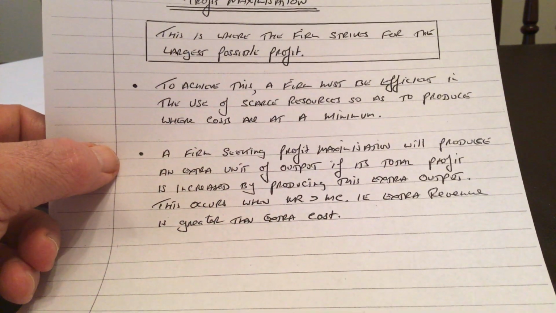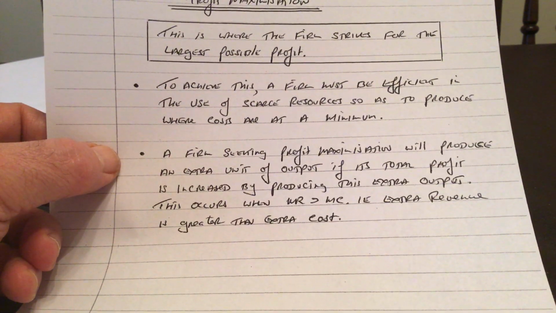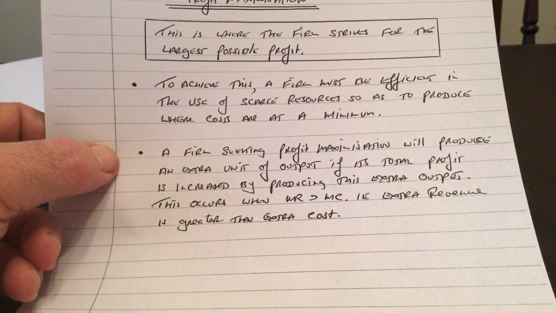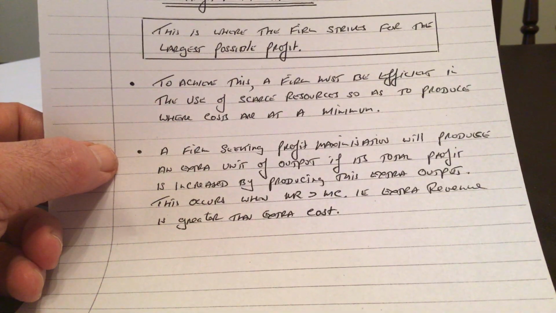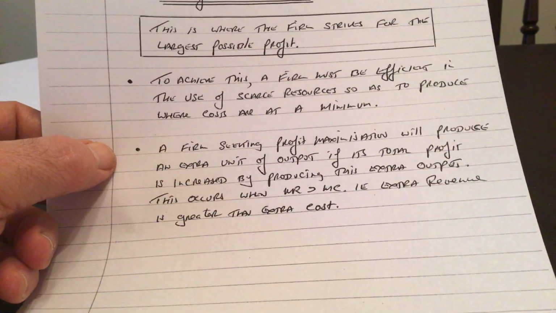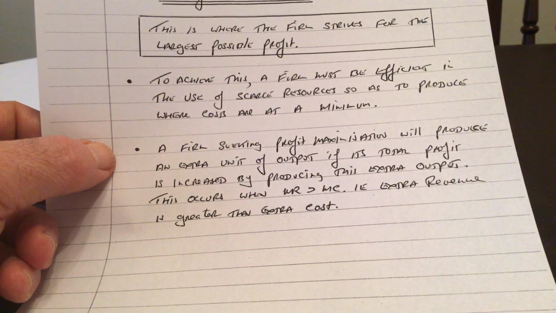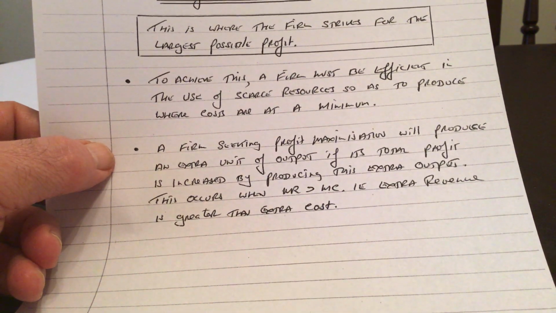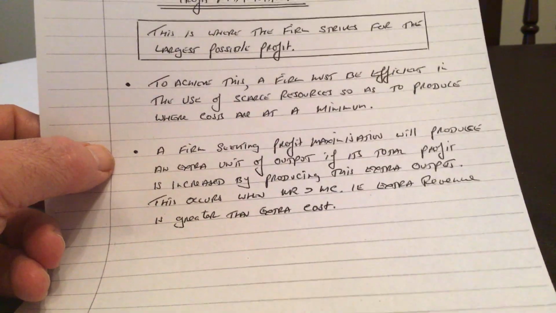Number two, a firm seeking profit maximization will produce an extra unit of output if its total profit is increased by producing this extra output. This occurs when MR, marginal revenue, is greater than marginal cost, i.e. extra revenue is greater than extra cost.